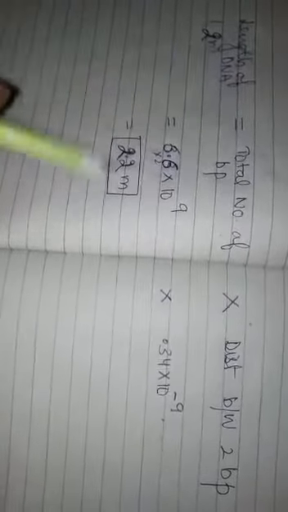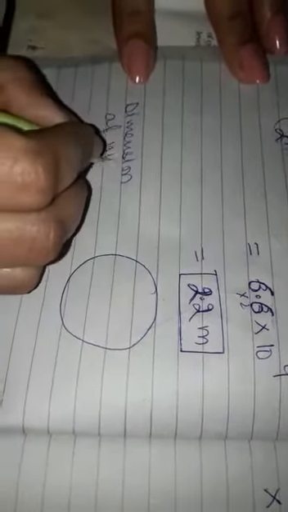Now the length of DNA in a diploid cell comes out to be 2.2 meter. What is the dimension of the nucleus? We know that DNA is present inside the nucleus. The dimension of the nucleus, that is the space or the diameter, is approximately equal to 10 raised to power minus 6 meter, and the length of DNA is 2.2 meter.